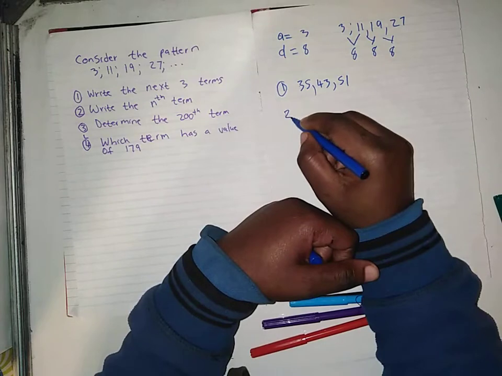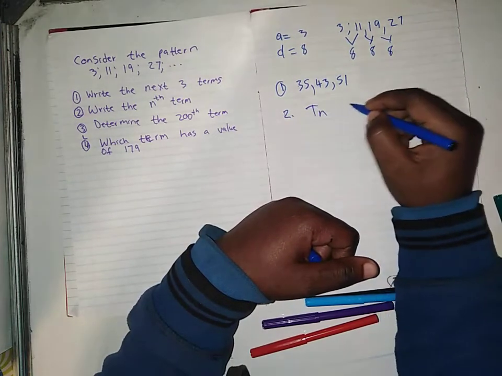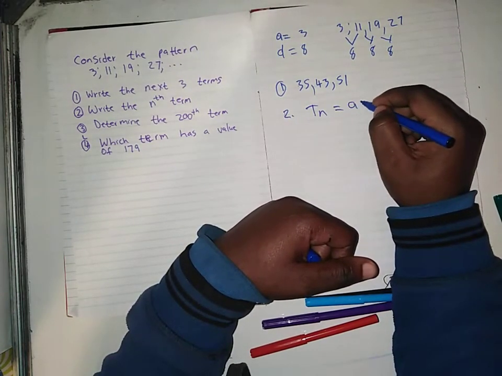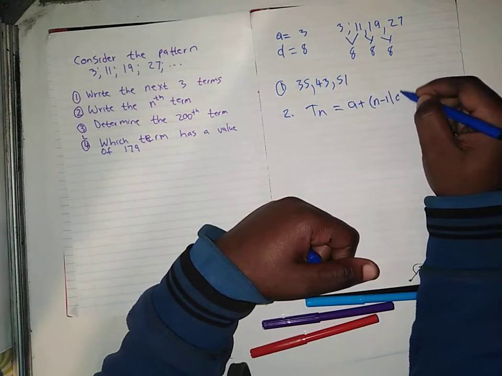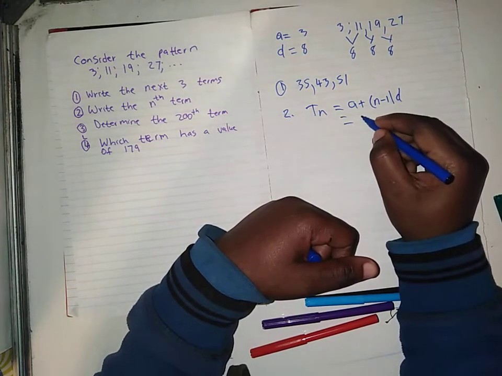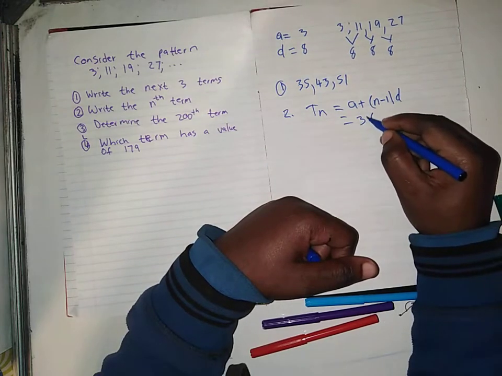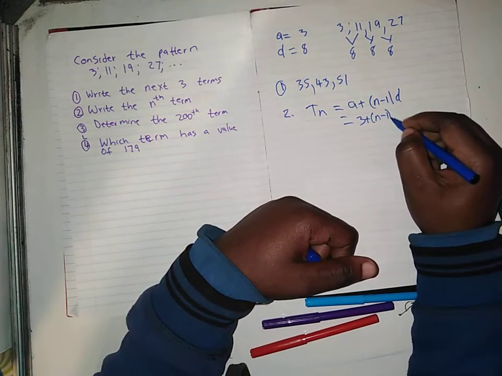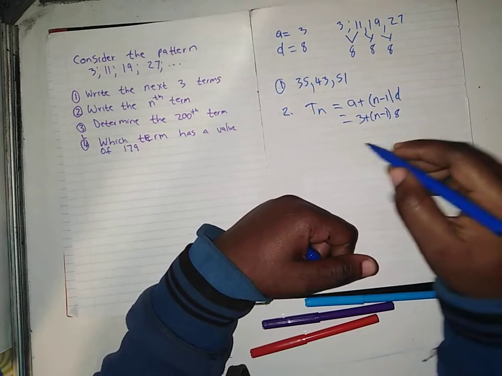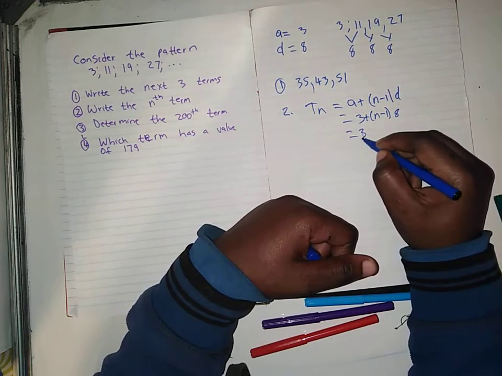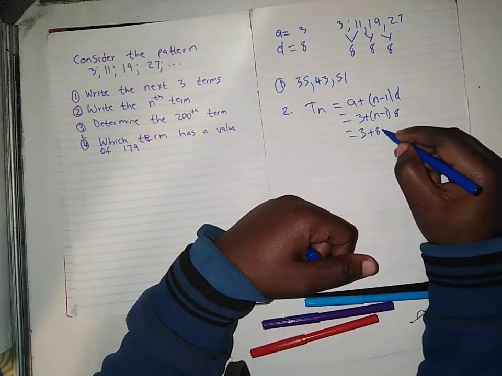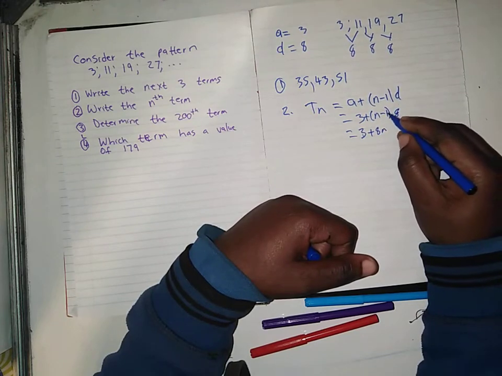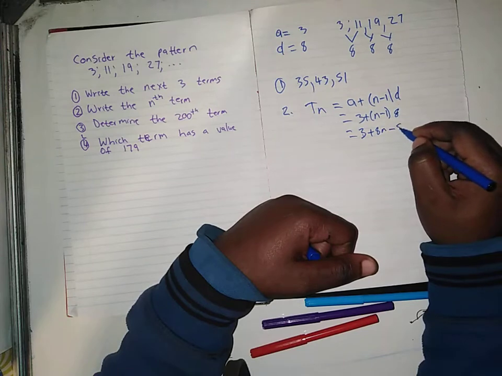So in number 2, our Tn, as we know, is nothing other than a plus (n minus 1)d. You must know the formula, guys. Our a is 3, plus (n minus 1), and our d is 8. Okay, and then 8 times n is going to be 8n, and 8 times minus 1 is going to be minus 8.